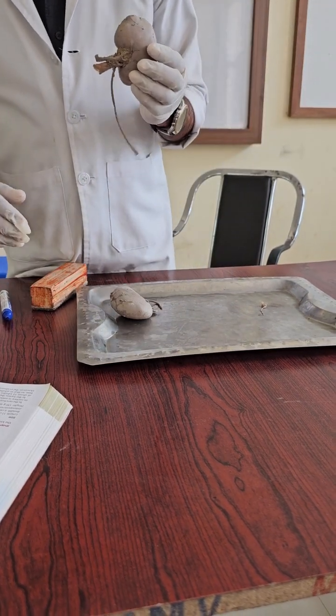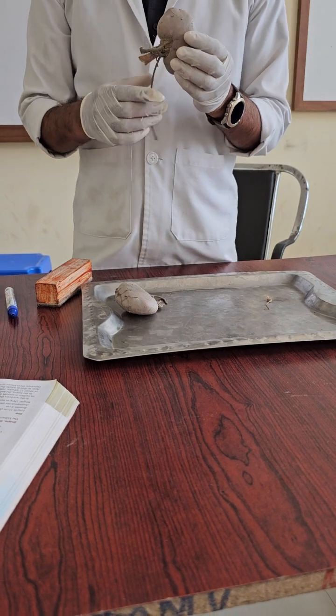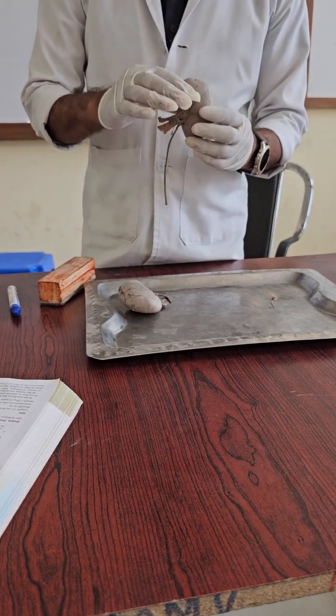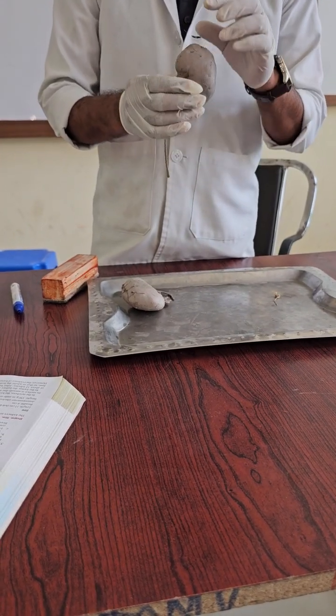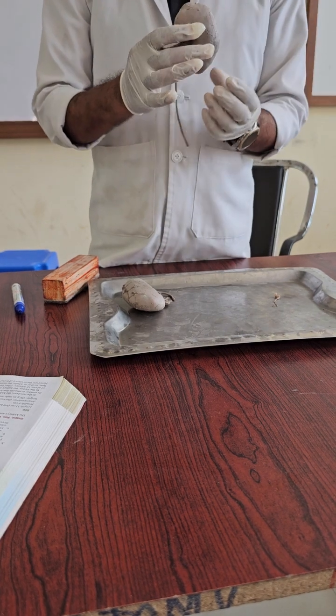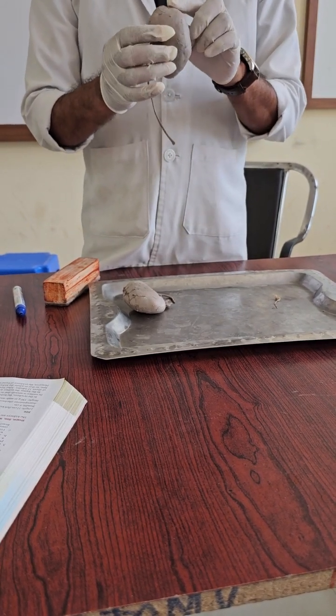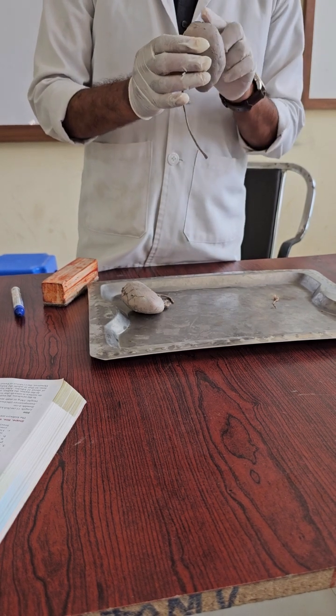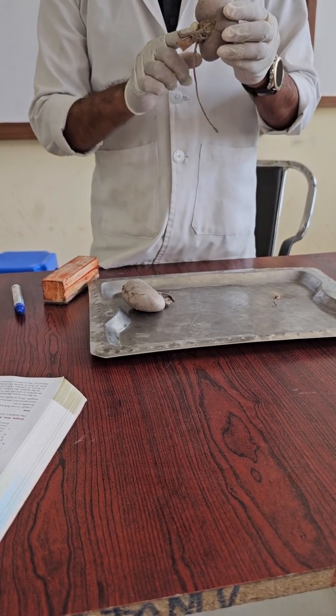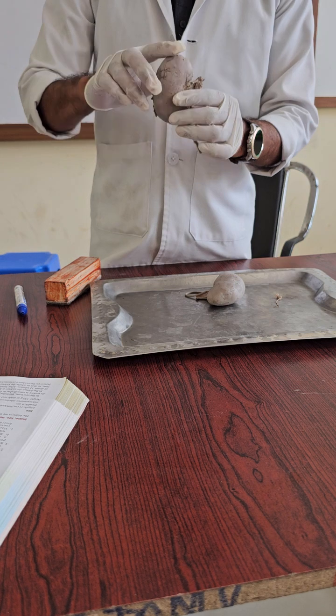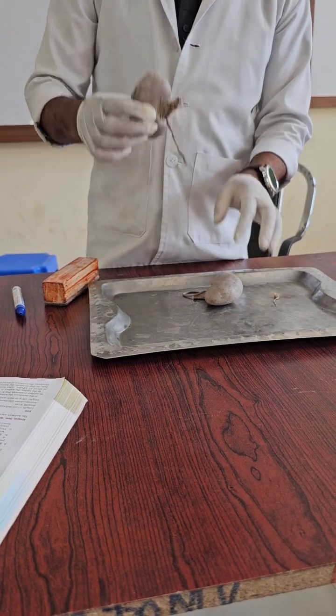Right? Now, the external features. It has two poles, upper pole and lower pole. The upper pole is broad, the lower pole is pointed. It has two borders: the lateral border is convex, and the medial border is concave.